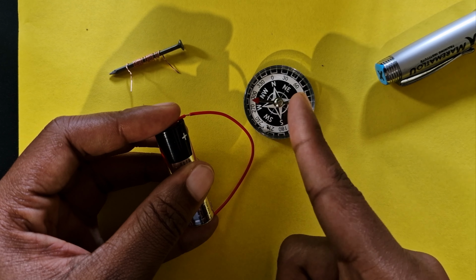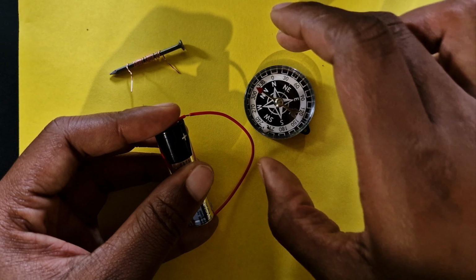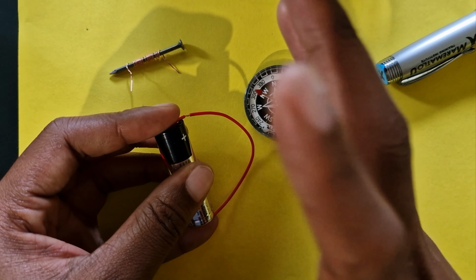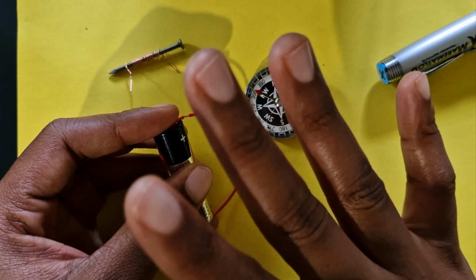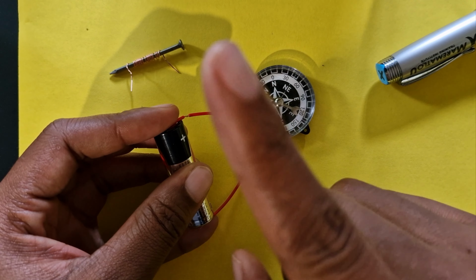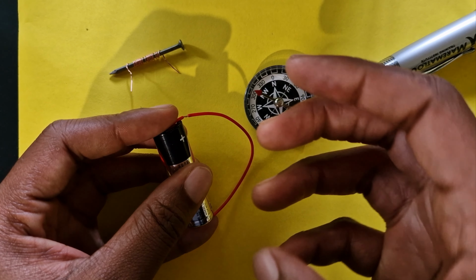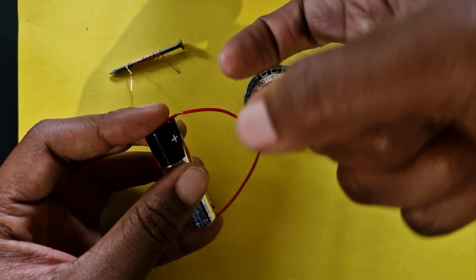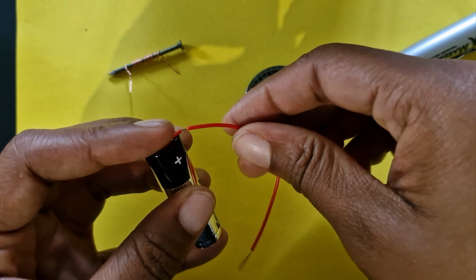The tip of the compass needle deflected a bit, indicating that this compass needle was actually feeling a field around this wire. It was sensing something there. This told scientists one thing, that around this current carrying wire, there's actually a magnetic field, right? So that is interesting.